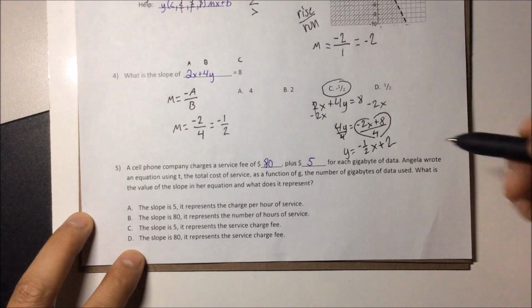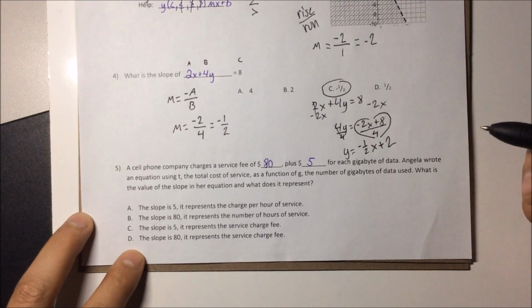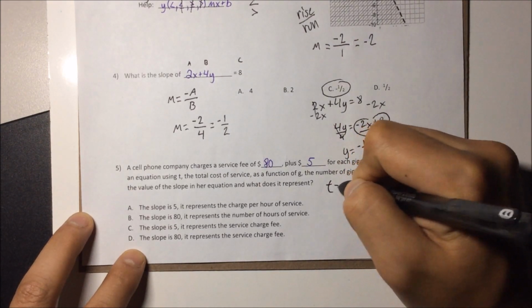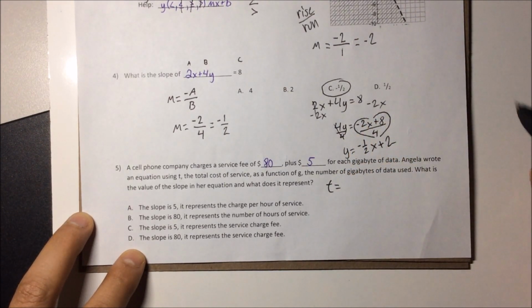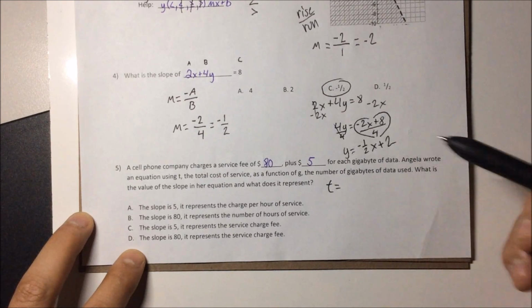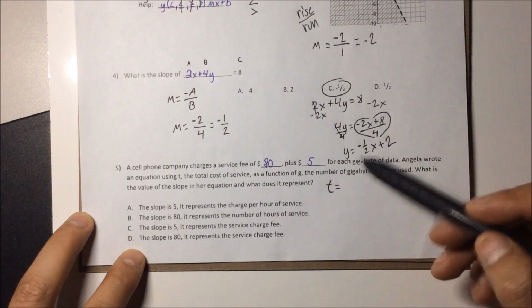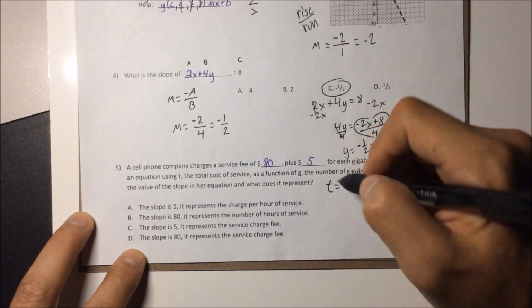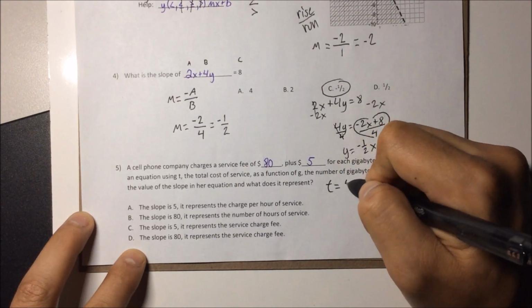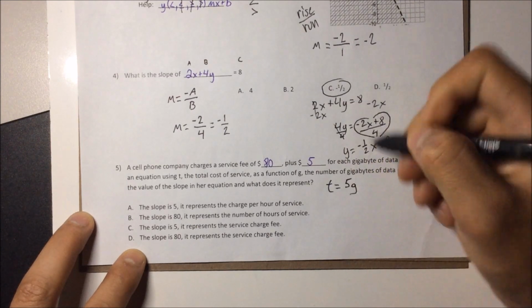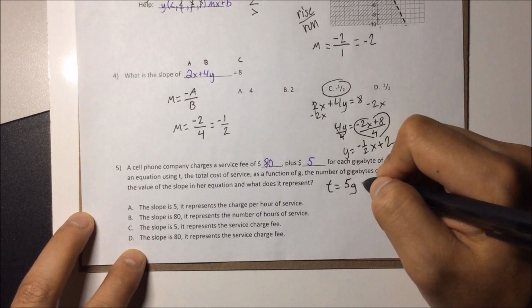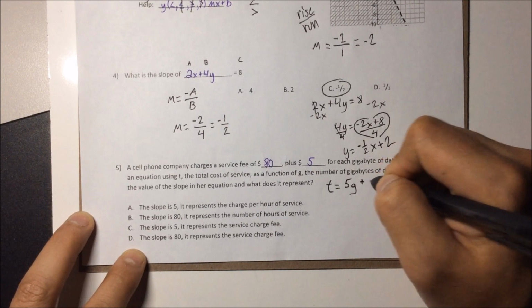Angela wrote T as the total cost. Most of the time total cost is going to be our Y, so keep that in mind. So we have T equals, and then it says as a function of G, the number of gigabytes. Now we don't know how many gigabytes Angela has, so we're still going to leave it as $5 per gigabyte. And then the cell phone company charges a service fee of $80. So plus 80.